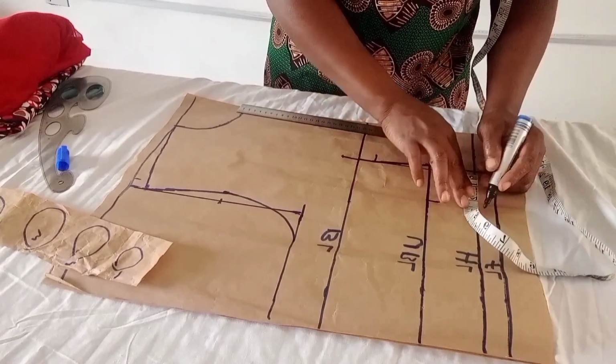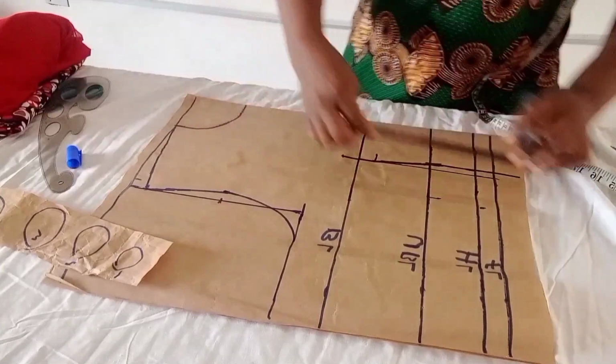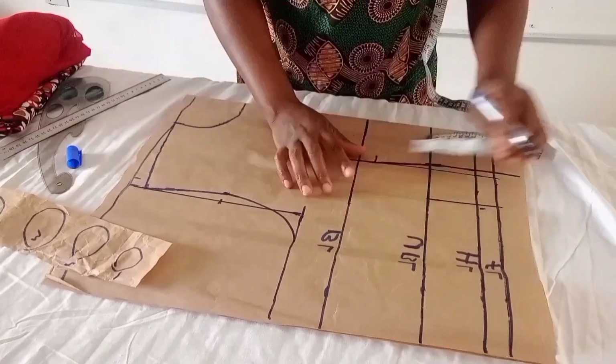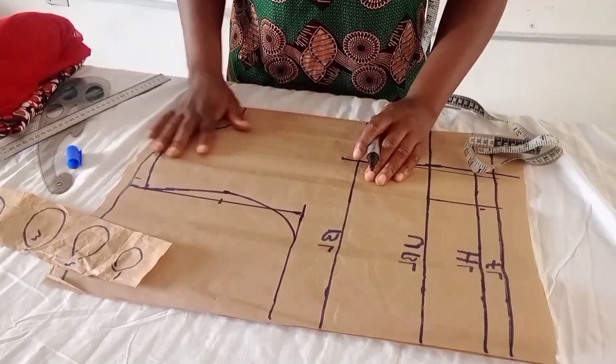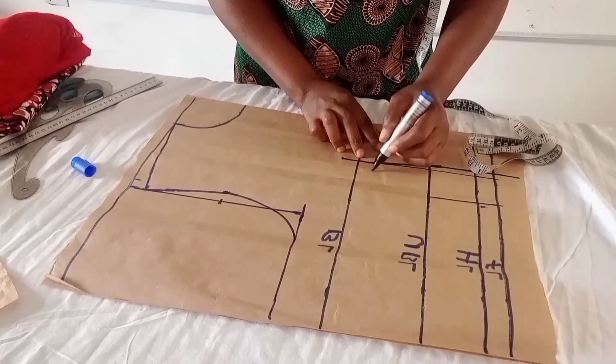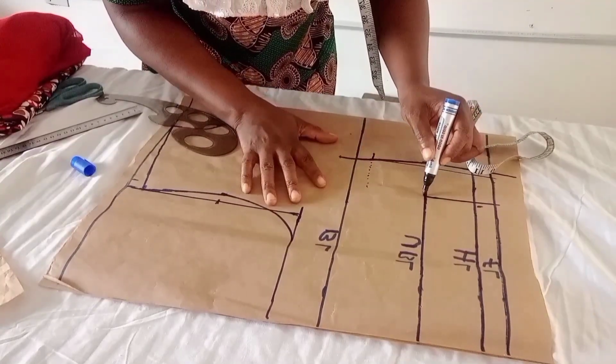I will mark to the half length also, 2.5 inches. Connect it like this. Now remember that I came down by 1 inch to the bust line like this, 1 inch. I'll use my dotted line.